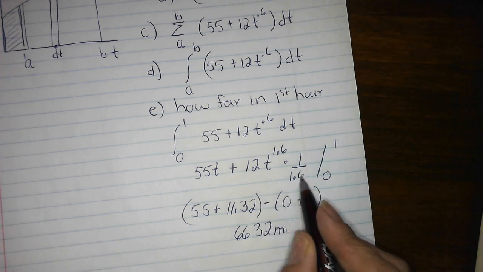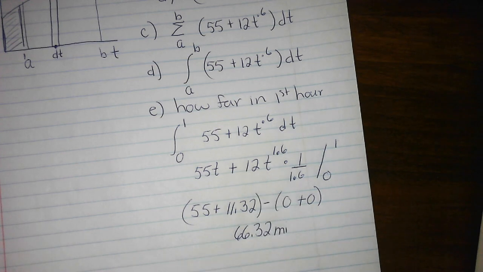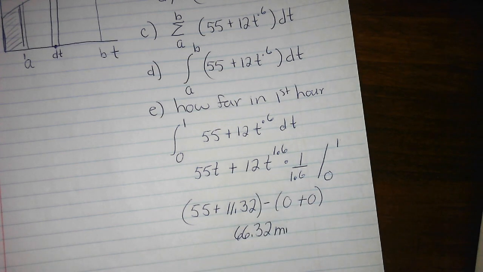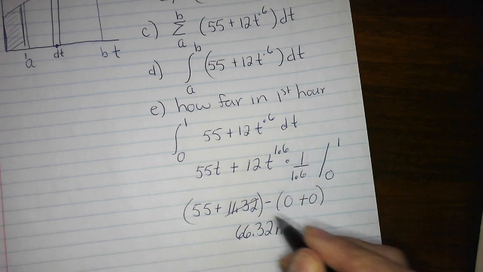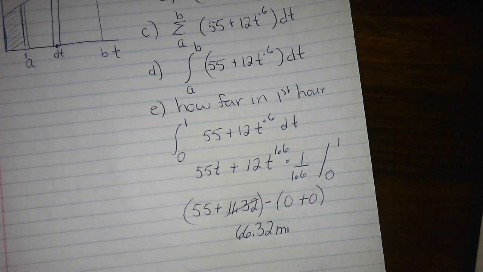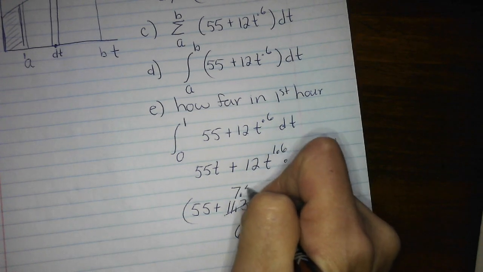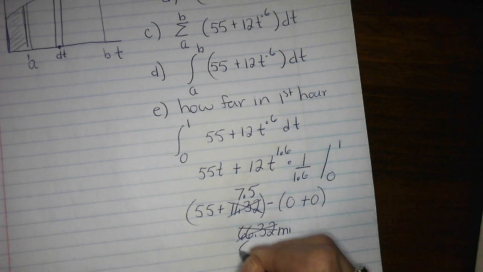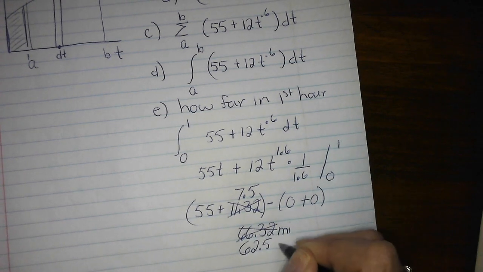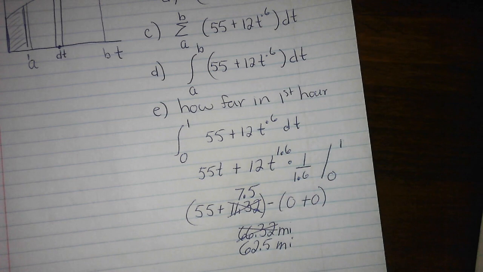Oh, this didn't work out right. I don't know what I divided by. I have to go back up there and see. Oh, 1.06. Oh, this number's not right. I put in 1.06. It is actually 7.5, my bad. Let's see. So 55 plus 7.5, we got 62.5 miles in the first hour. Okay.